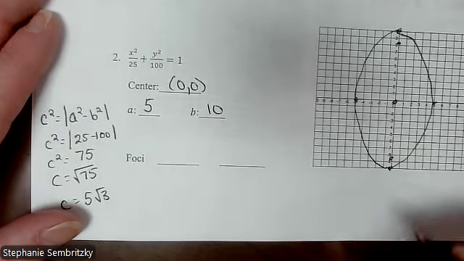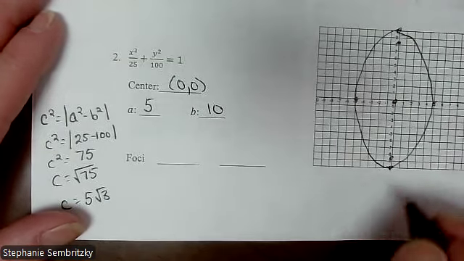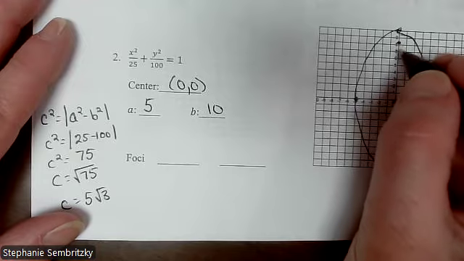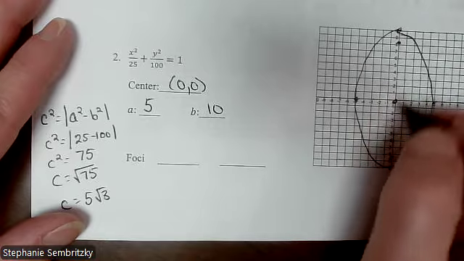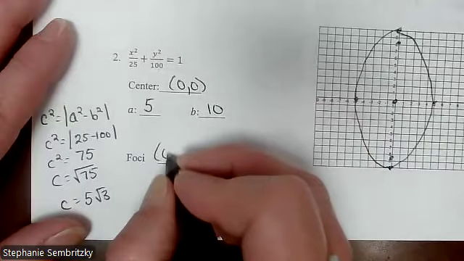Why did I go up and down? Because that axis is longer. So I'm going to add 5 square root of 3 to my y value. I mean, going up, and I'm going to go down 5 square root of 3 from my center.